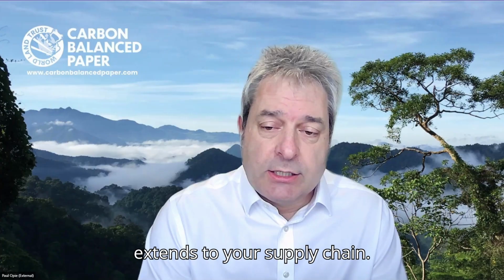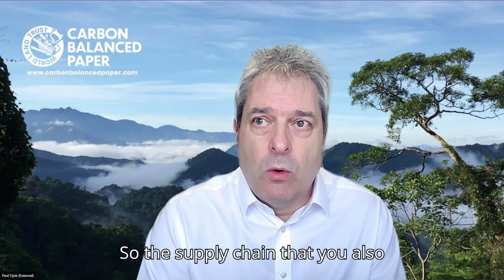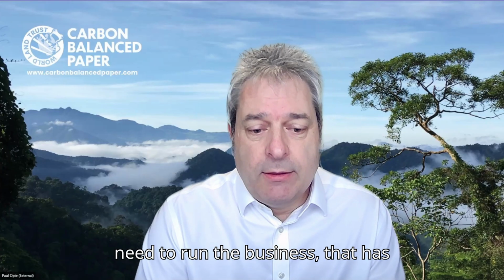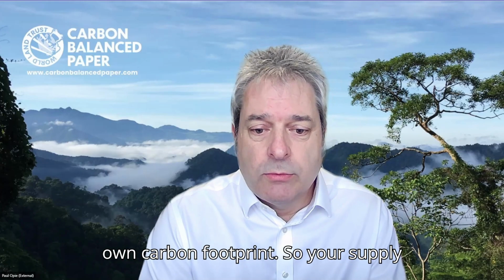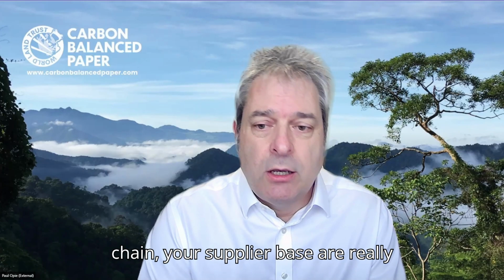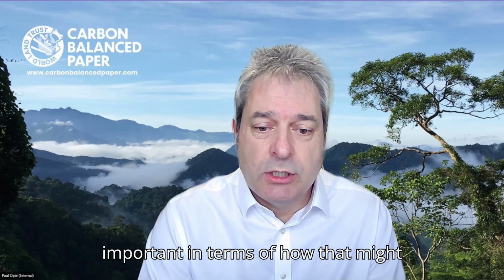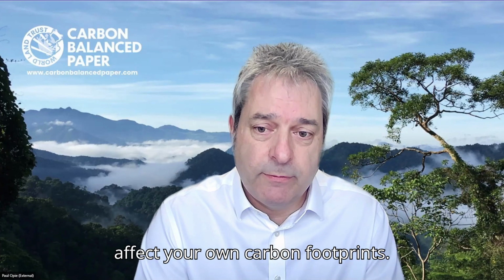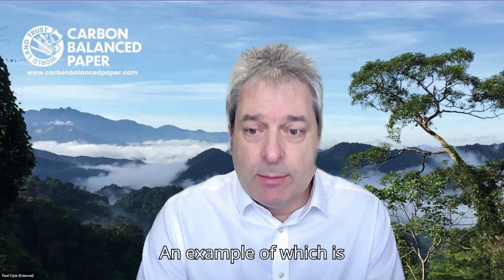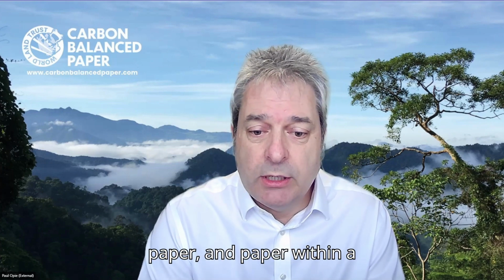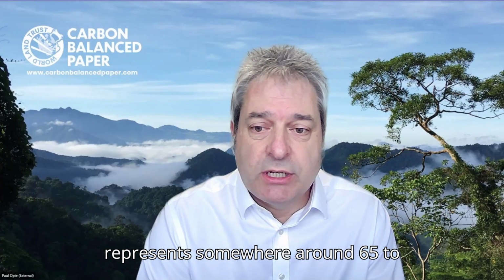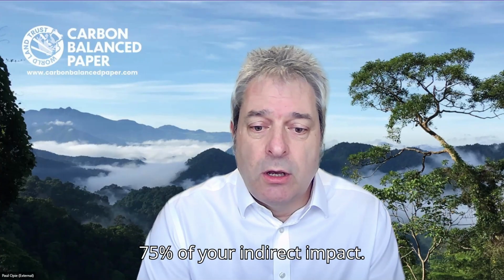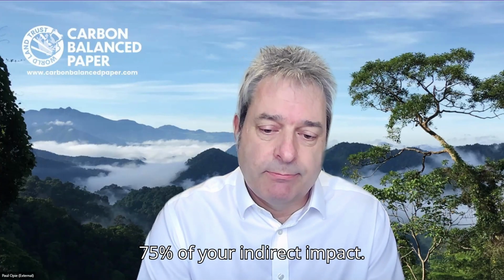That then extends to your supply chain. The supply chain that you also need to run the business has an impact and it contributes to your own carbon footprint. So your supplier base is really important in terms of how that might affect your own carbon footprint. An example of which is paper, and paper within a printer's carbon footprint typically represents somewhere around 65 to 75% of your indirect impacts.